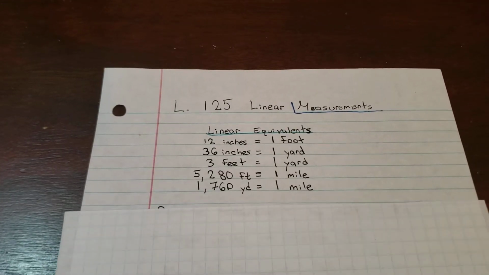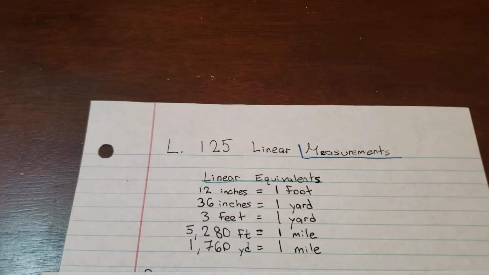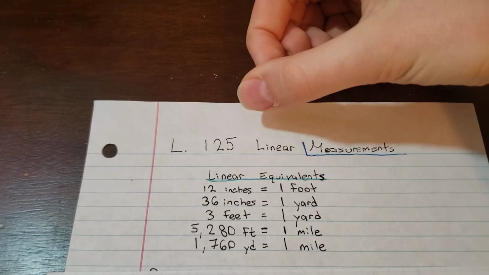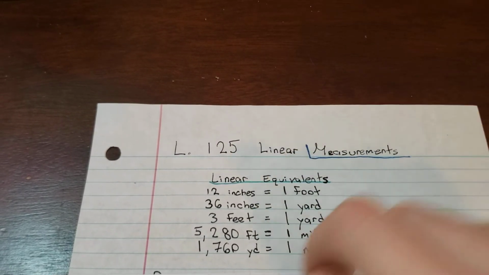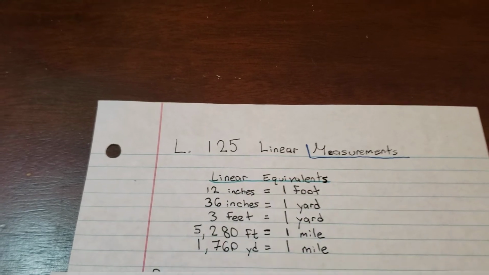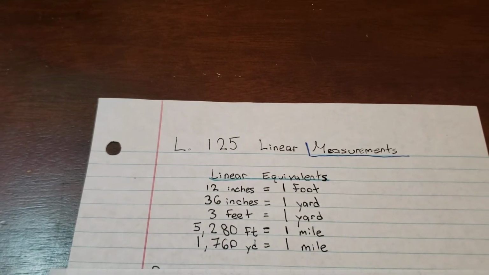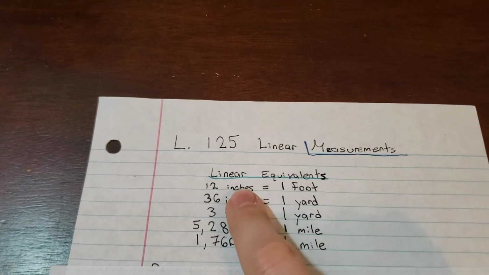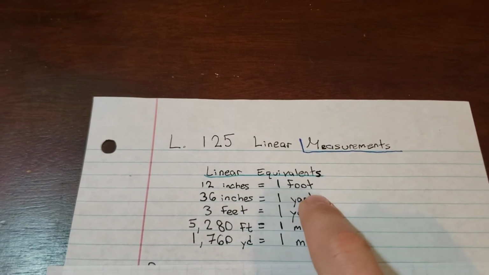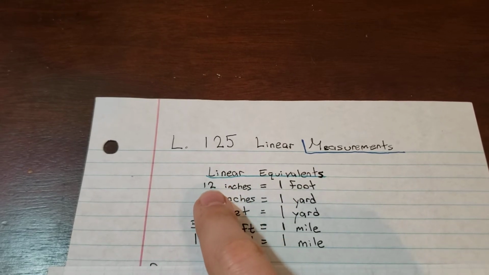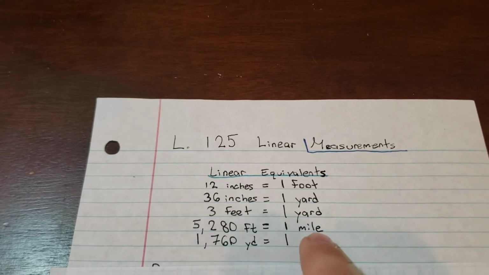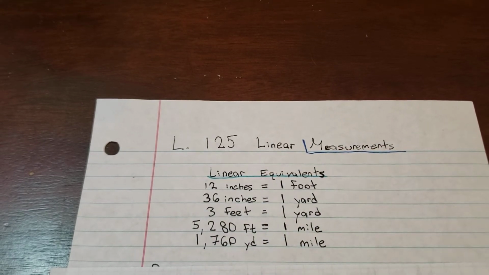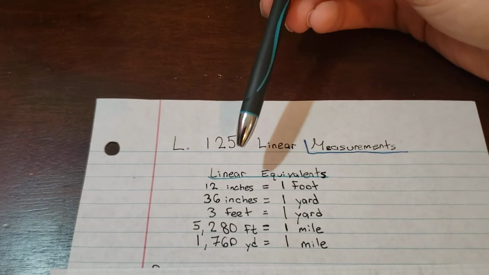But first, we need to start with our basic equivalence. So notice how we're starting at our smaller units and we're getting progressively bigger and bigger. These all represent the conversion rate. So if we're converting anything from inches to feet, this is what we're going to start with. We know that 12 inches are in a foot. If we're converting from feet to yards or feet to miles, these are the two different conversion rates that we're going to be using.